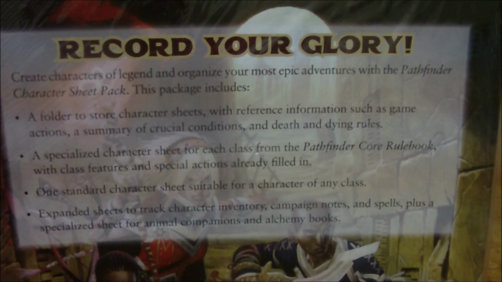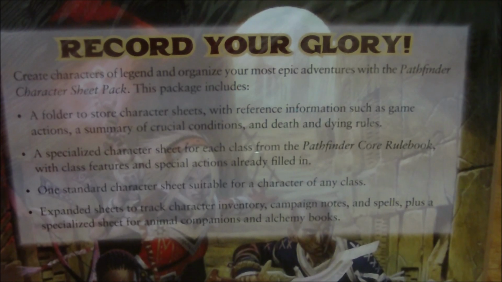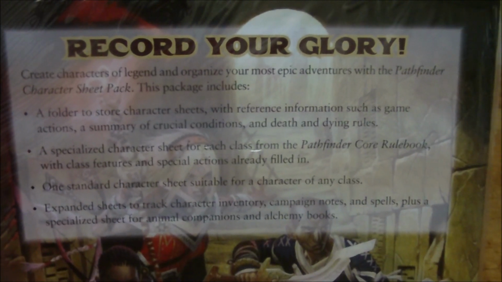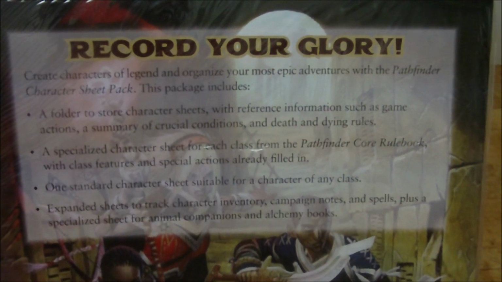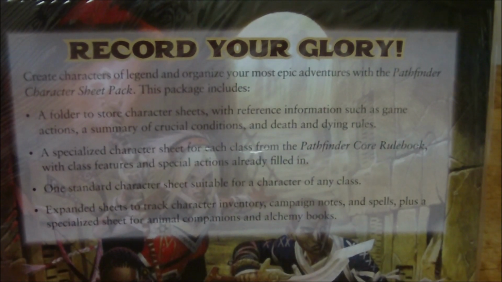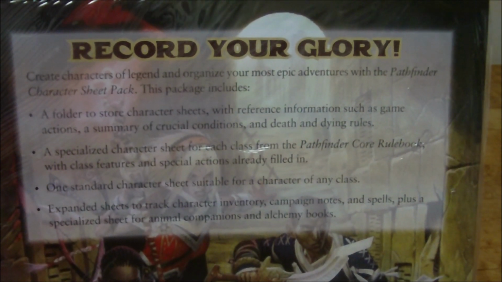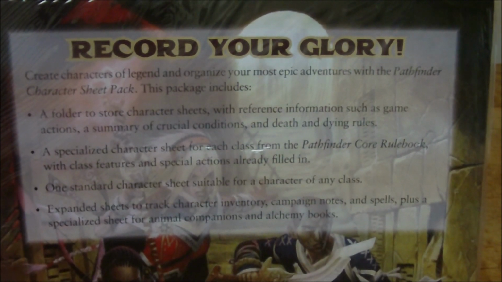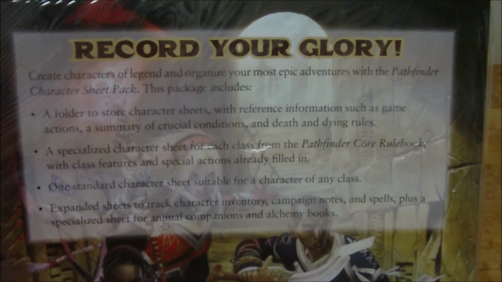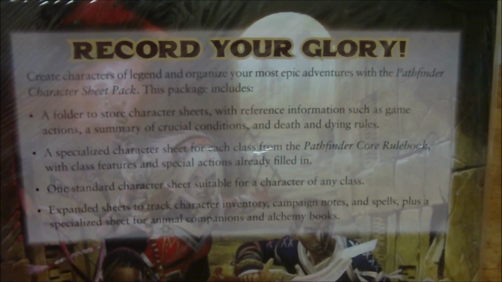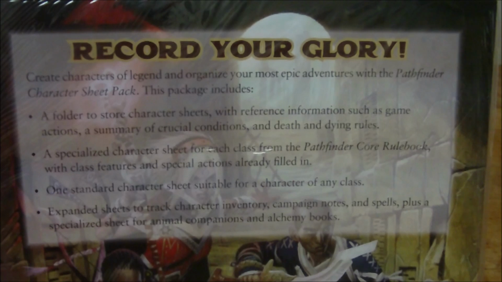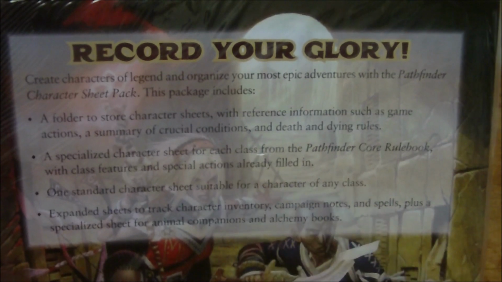A specialized character sheet for each class from the Pathfinder core rulebook with class actions and special actions already filled in. I'm also interested to see what that looks like and how far. It's probably just got the standard stuff, I would suggest. But I have been making a couple of characters in preparation for a character creation video, as well as I want to do sort of a test encounter with a party of adventurers versus a group of enemies. So I'm trying to make a few different characters that way as well. So trying to write in the abilities and stuff of the classes can be a bit time consuming. So I'm interested to see how much of that we have there.